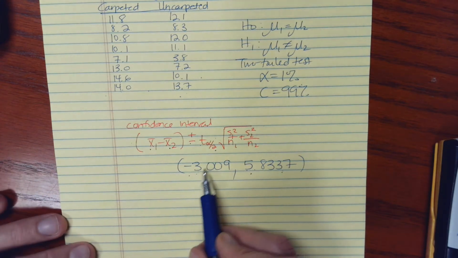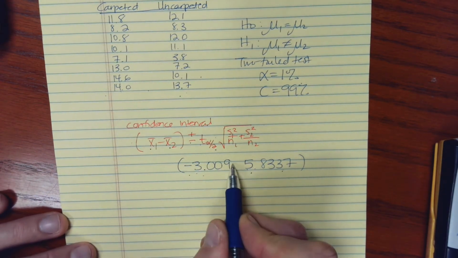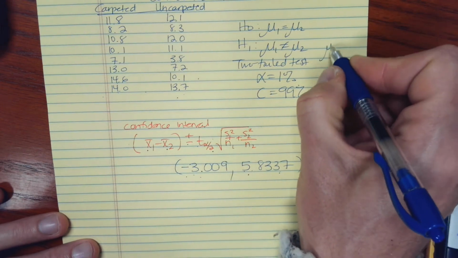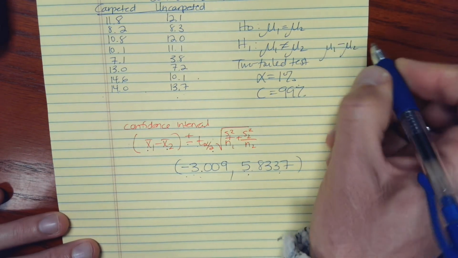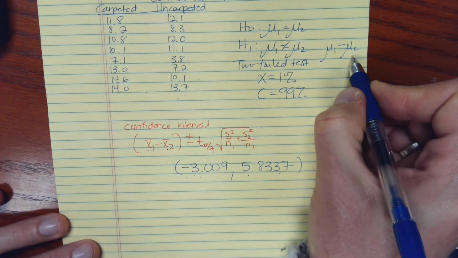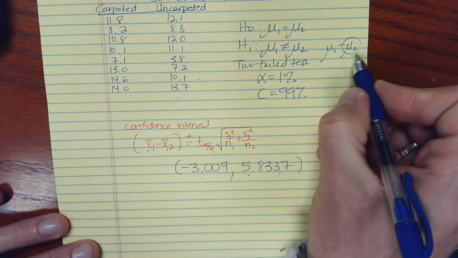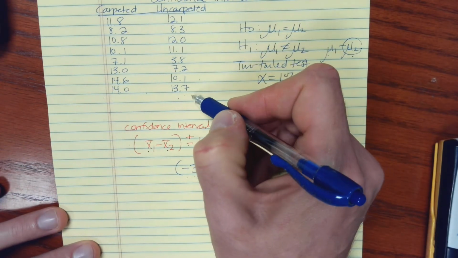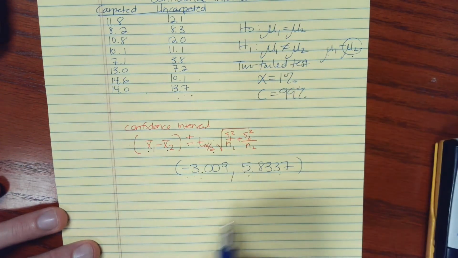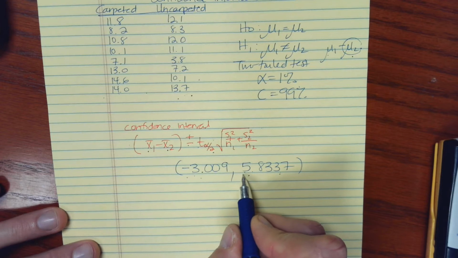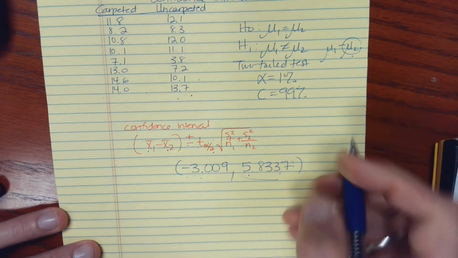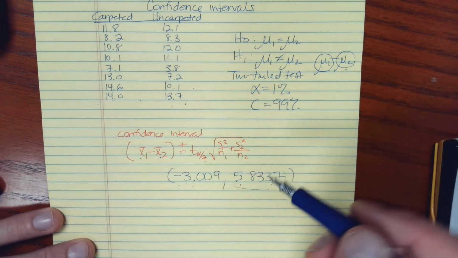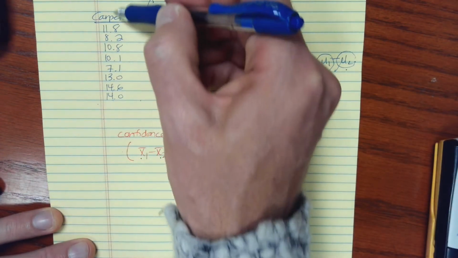Well, what would a negative difference mean? I'm looking at mu1 minus mu2. If that's a negative value, it means mu2 is bigger, so there would be more bacteria in uncarpeted rooms. However, if the difference is positive, that would mean mu1 is the bigger value, in other words, there's more bacteria in the carpeted rooms.